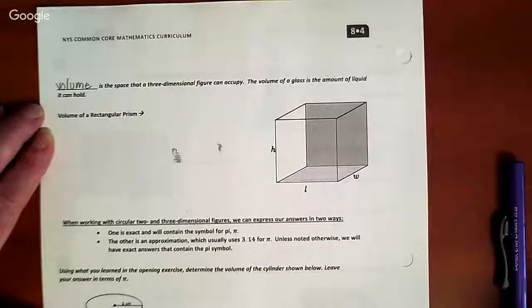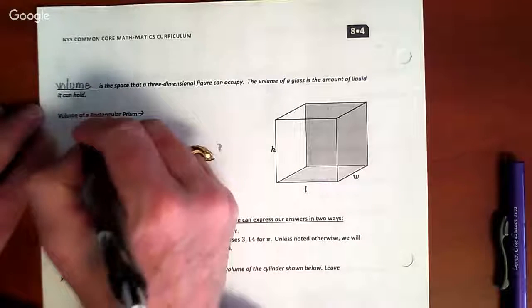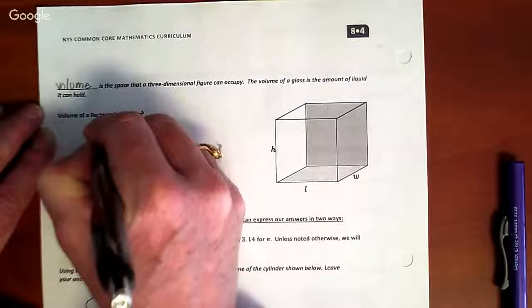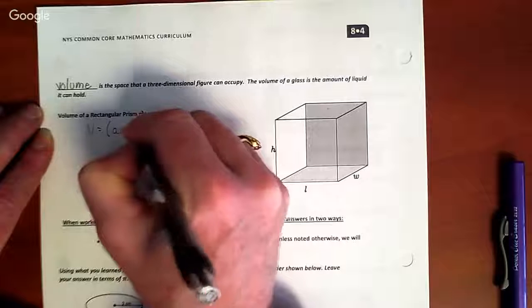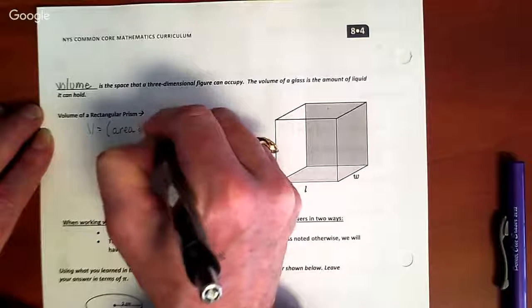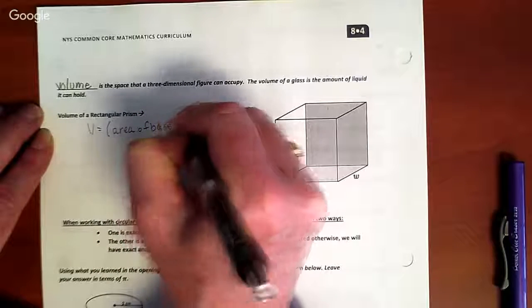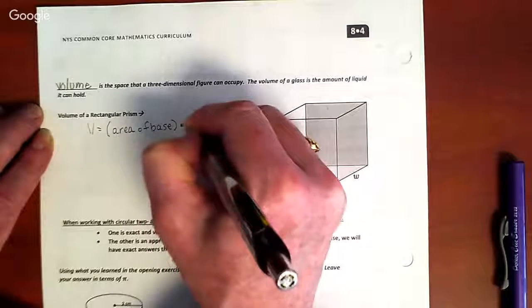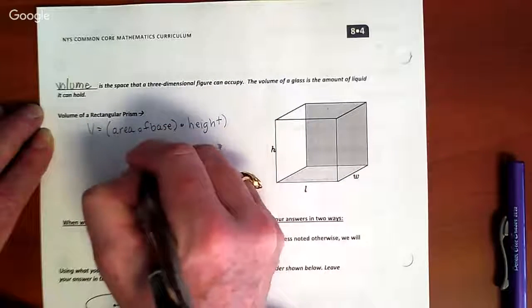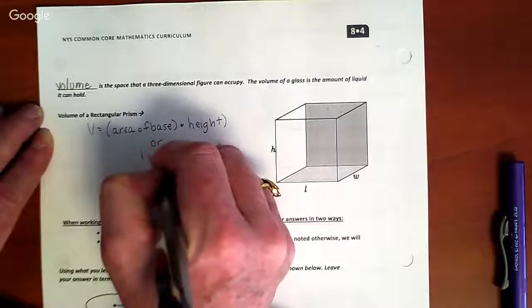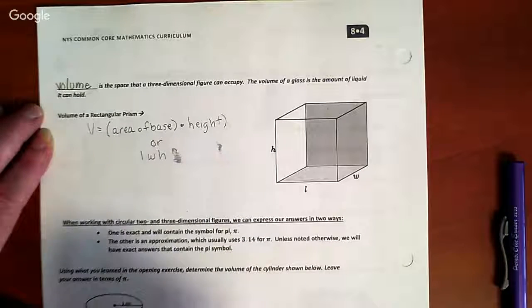Volume of a rectangular prism is volume equals the area of the base times the height, or length times width times height.